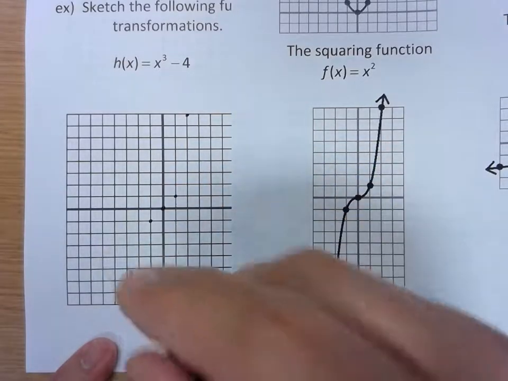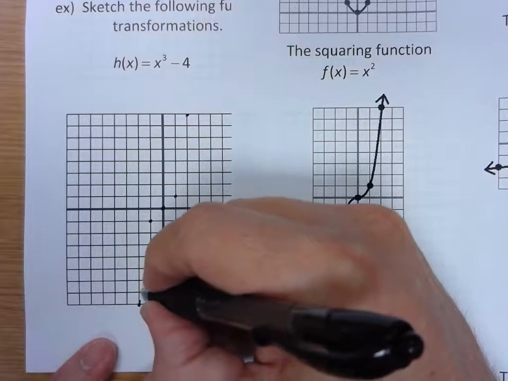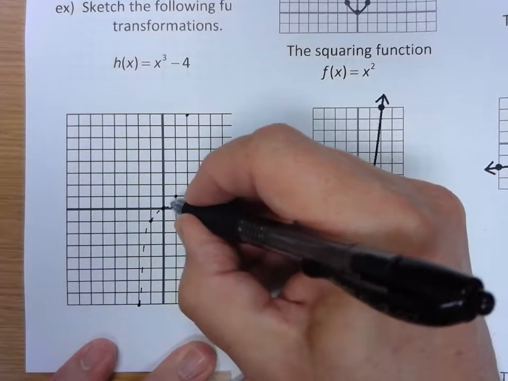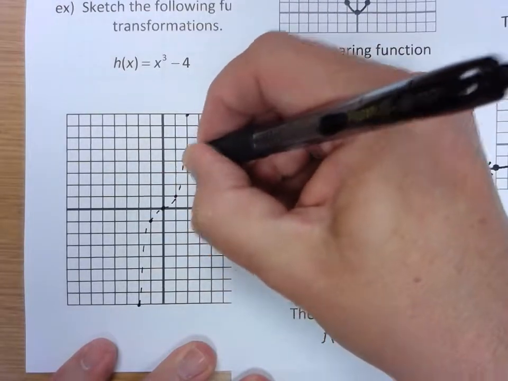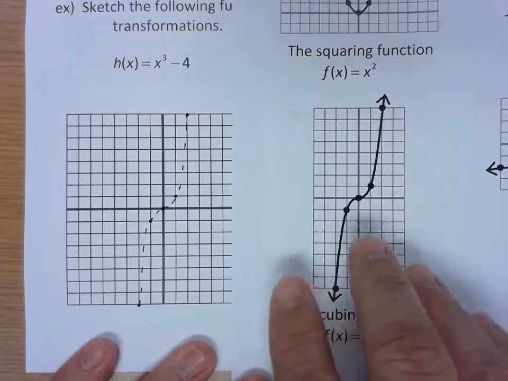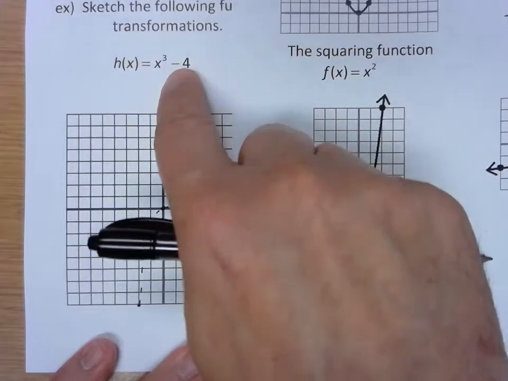So that means the original untransformed graph looks something like this. And notice I'm doing dotted lines here because this is not my final answer. I'm just using this as a reference to produce this new graph.